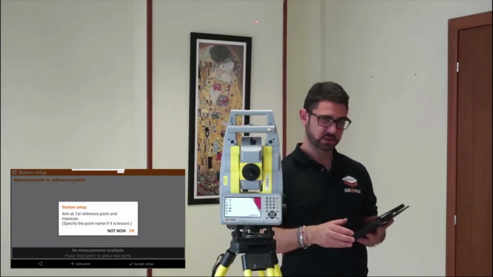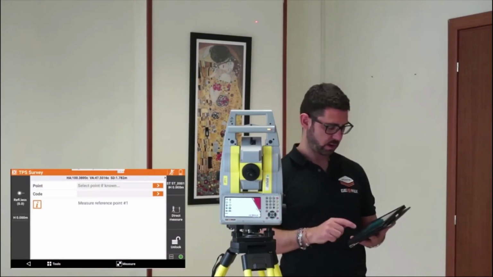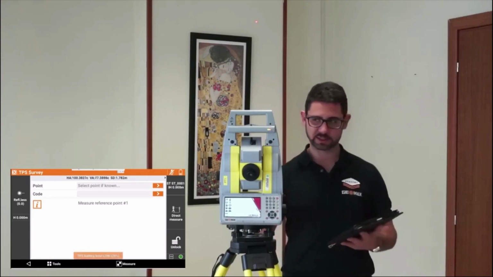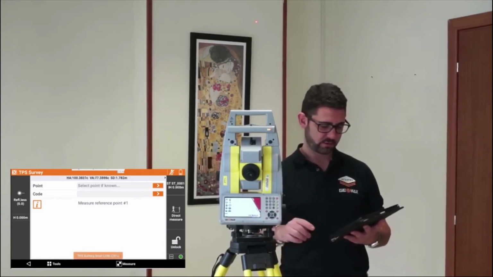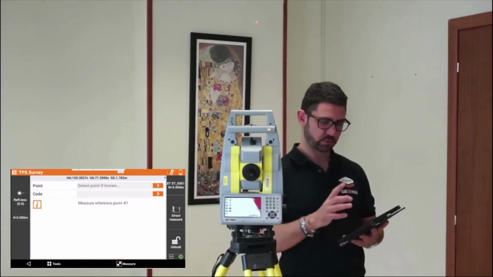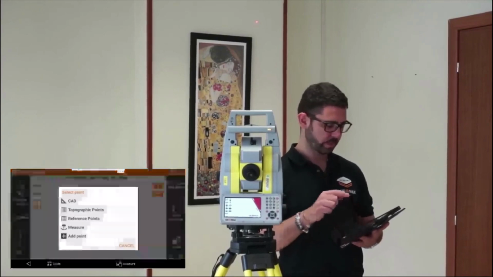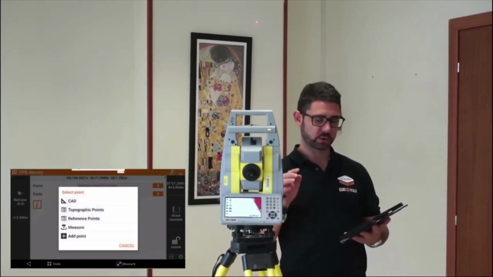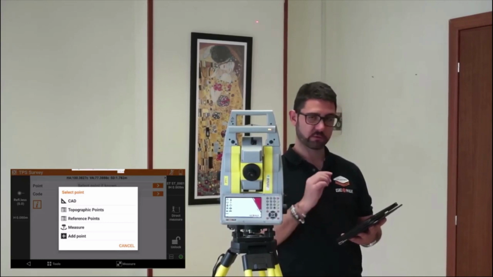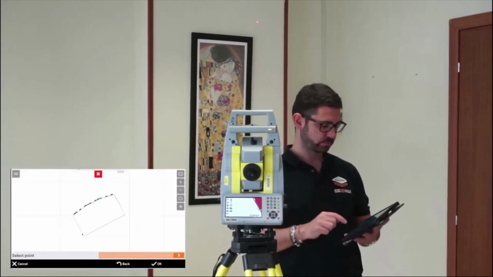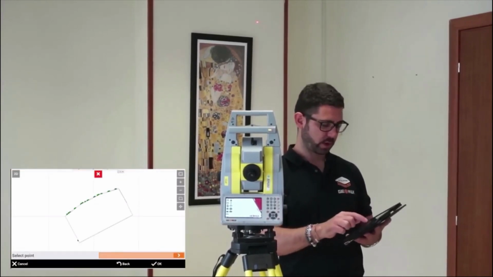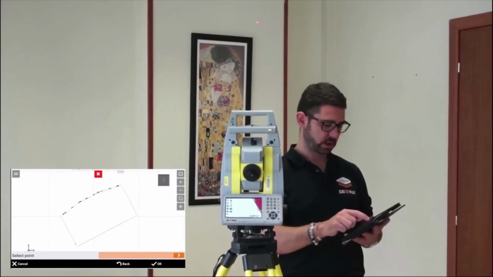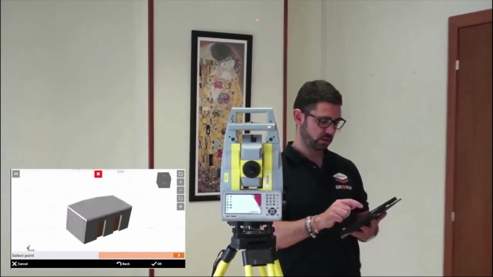Okay, aim the first reference point. Okay, how can we do it? We can directly select the reference point. Okay, TPS battery is too low, but we can also continue. And we can select it from topographic point, from CAD, or from reference point. For example, I can move to the CAD. I can also rotate in 3D.